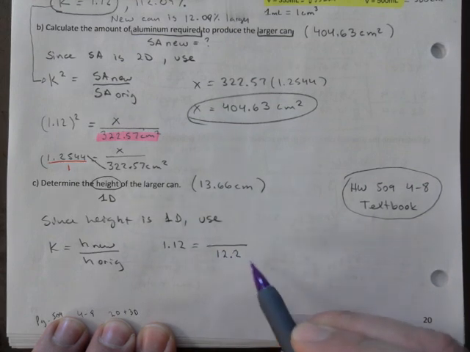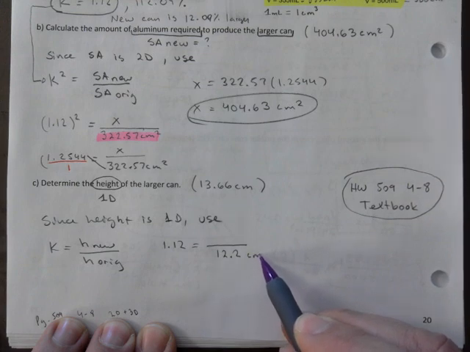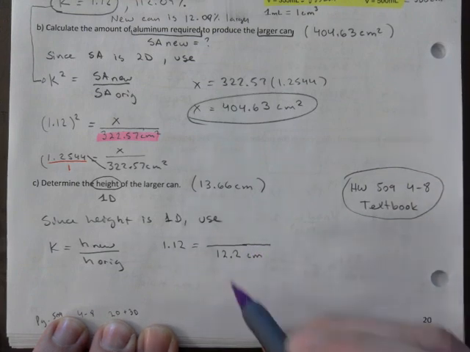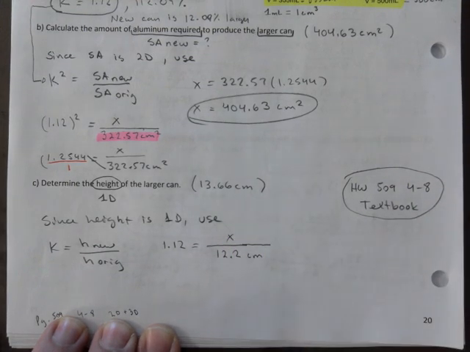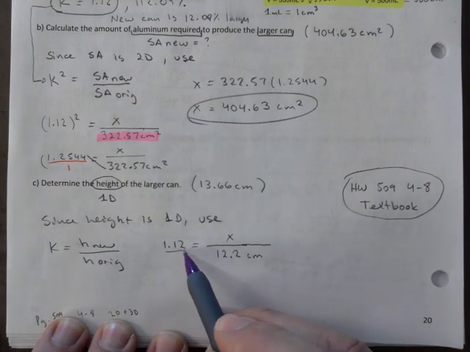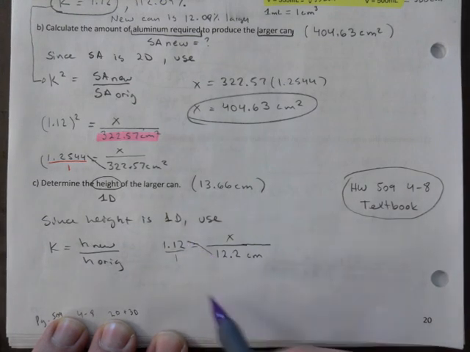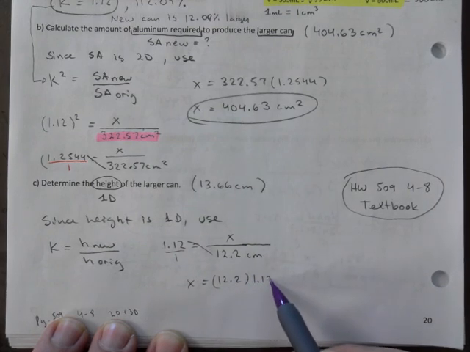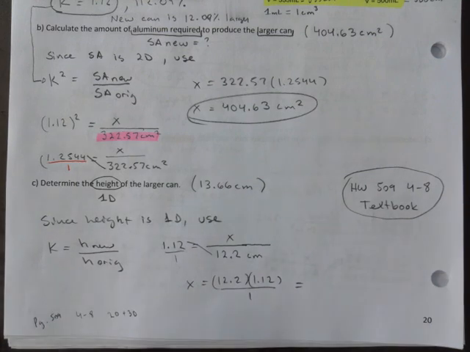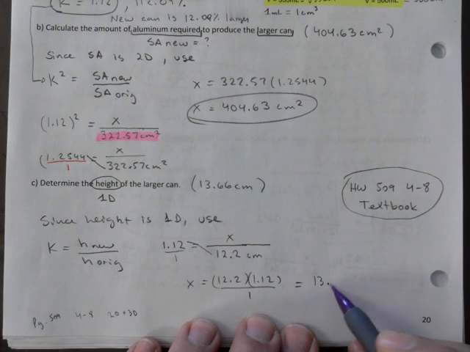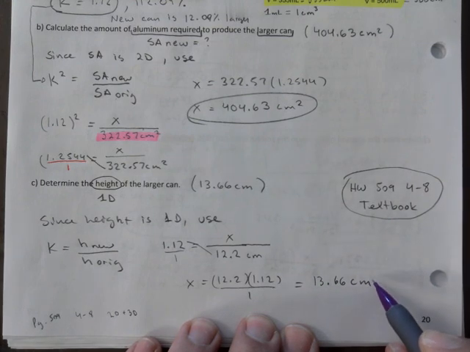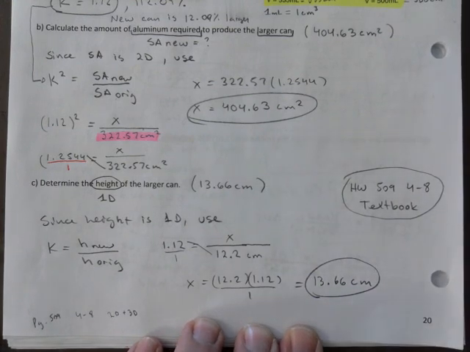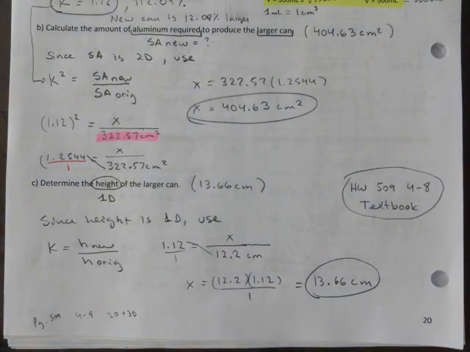I don't know if you can see it way up there in your diagram. It is there. This is my x. Put the 1 underneath. It's just multiplying here. 12.2 times 1.12 divided by 1. That's 13.66 centimeters. That's the final answer there.